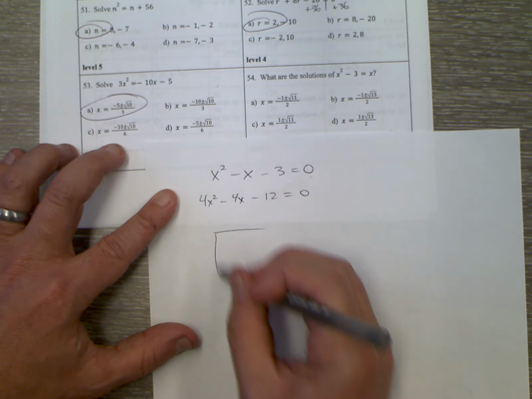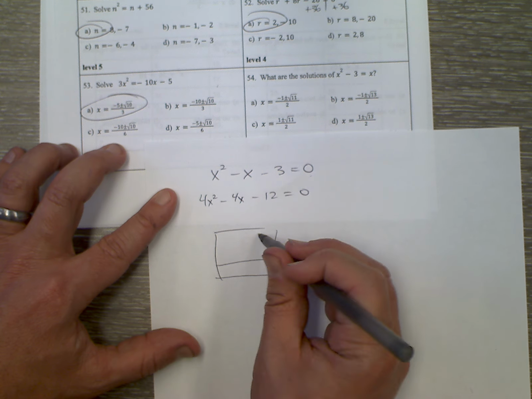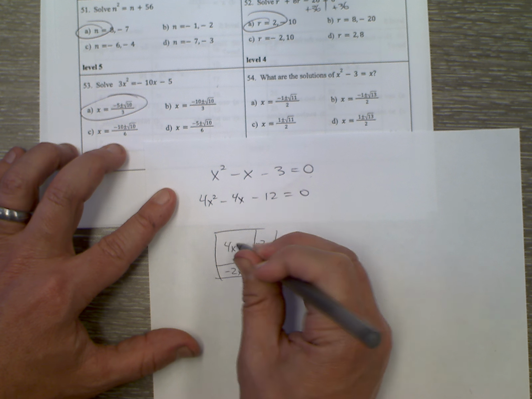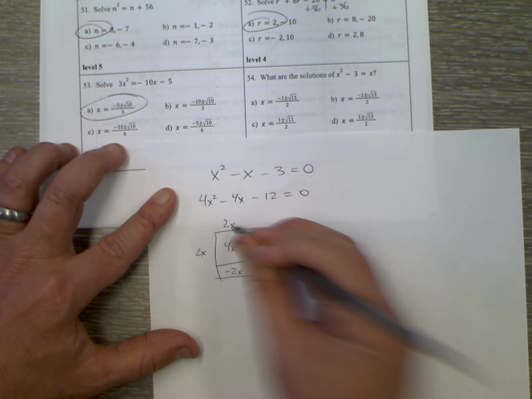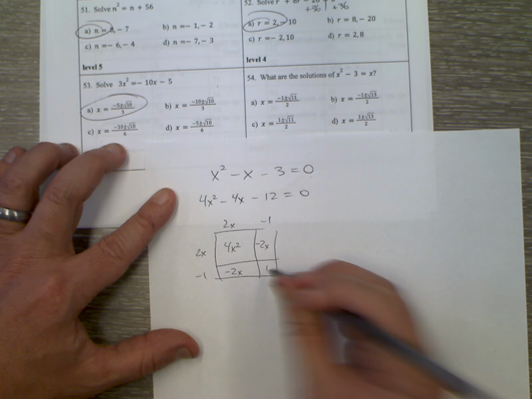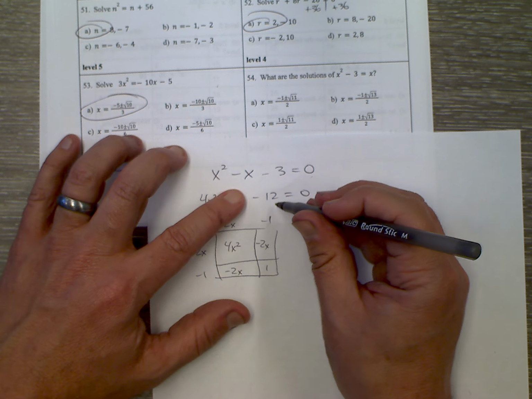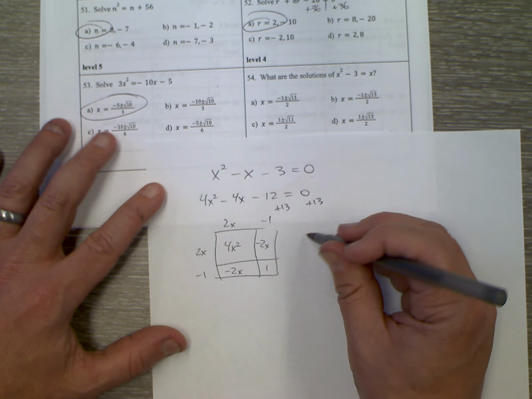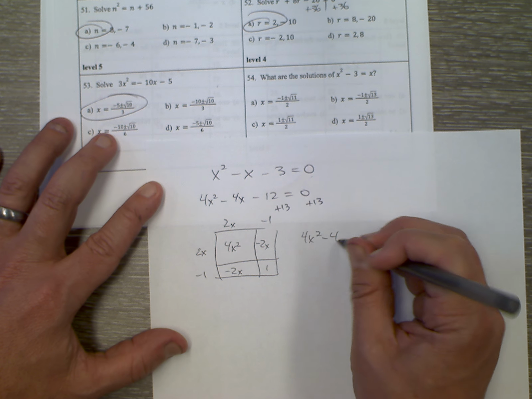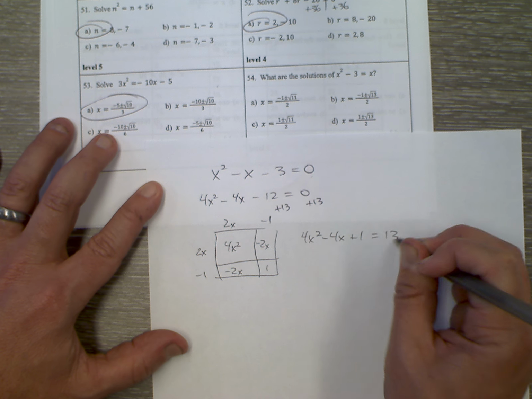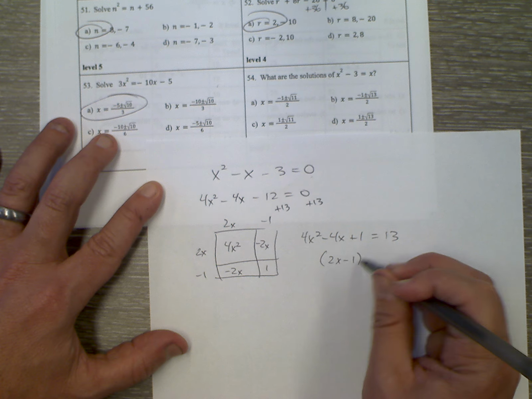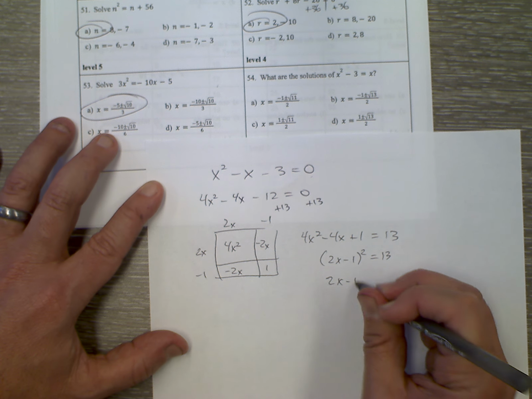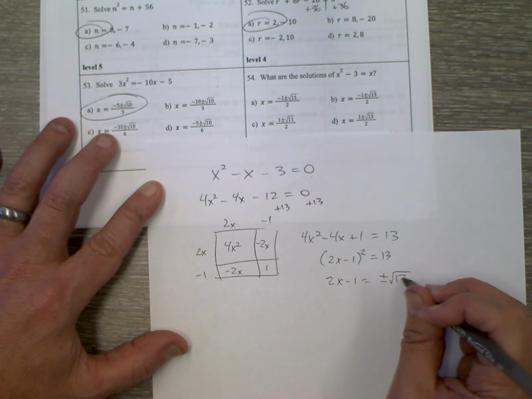All right, make my squares. Actually, let's think about it. I'm good. It's fine. I'm not in a hurry. All right, minus 1, minus 1, 1. Okay, I need this to be a 1, not a minus 12, so it's plus 13. Get 4x squared minus 4x plus 1 is 13. 2x minus 1 squared is 13. 2x minus 1 is plus or minus the square root of 13.